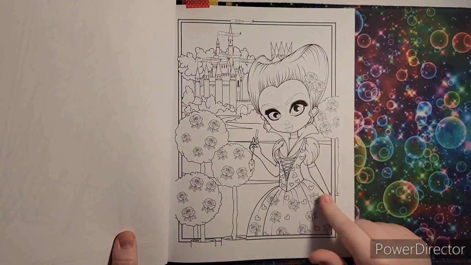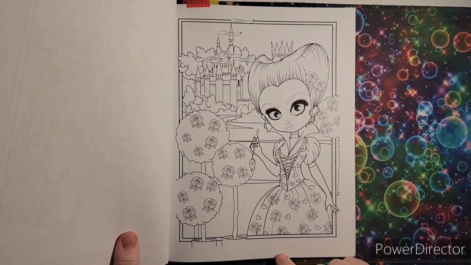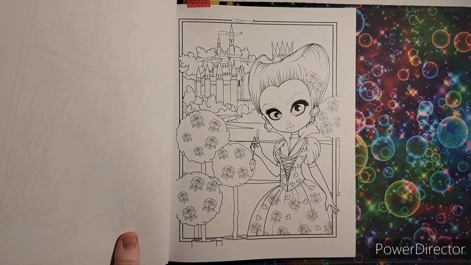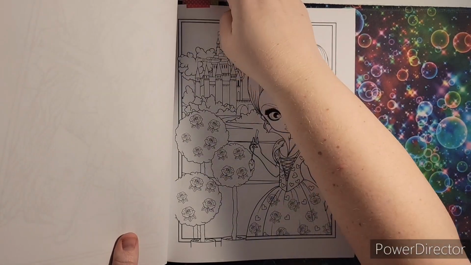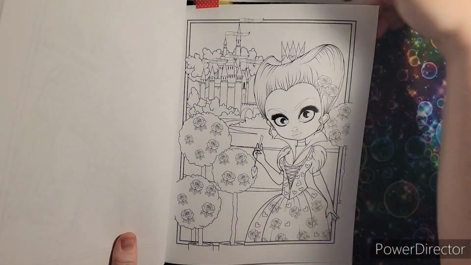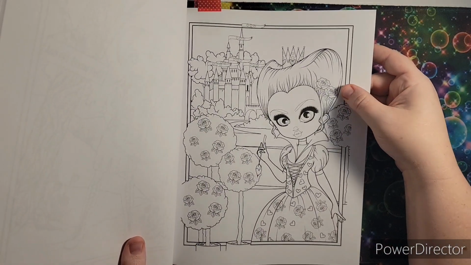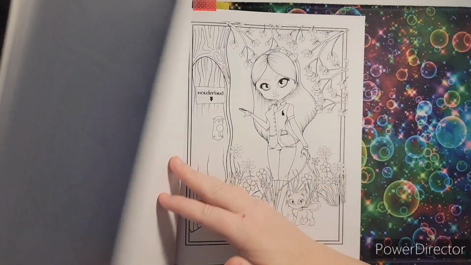We've got the Queen here. What baffles me about this is, why is the Queen painting the roses? I thought they were supposed to be painted by the servants. So, yeah. But that is definitely the Queen of Hearts. She even has the shape of a heart, like in the Johnny Depp films.